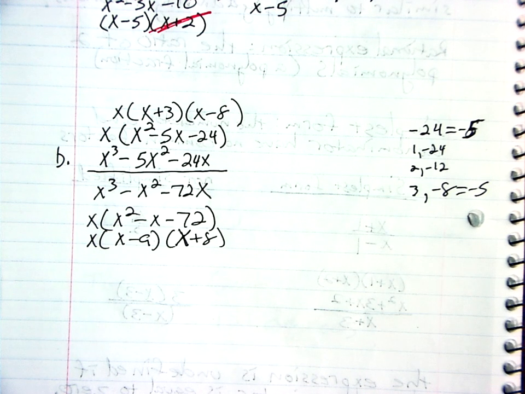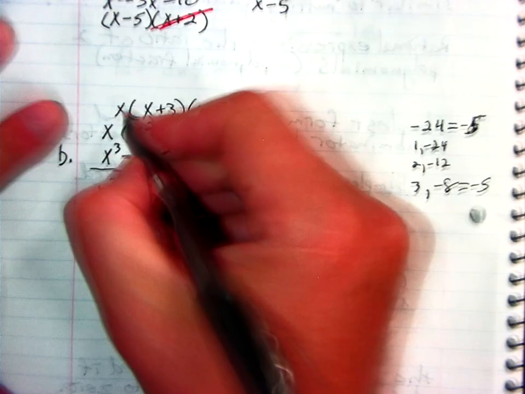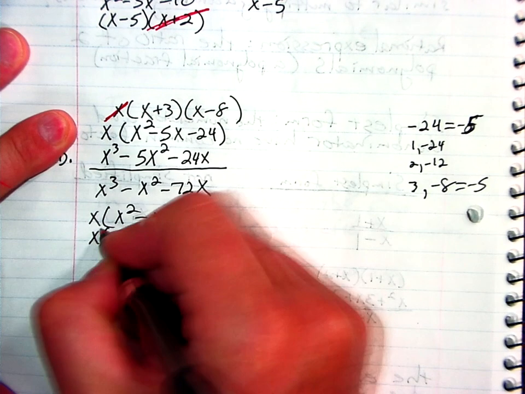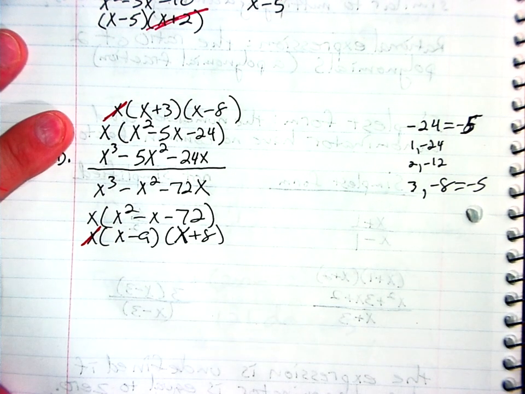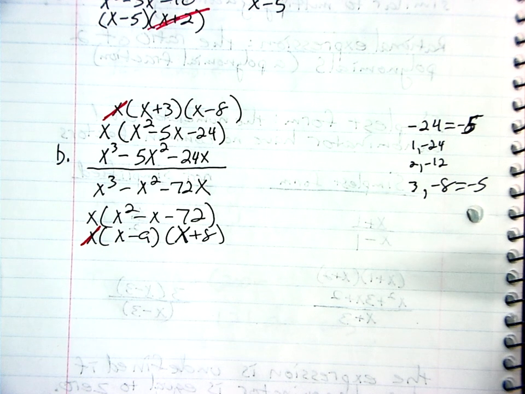From there, what can I slash out? Let's see. How about the x? Just the plain x. I can get rid of that, right? Did I make a mistake? What's going on here? Hold that thought. Give me just a second. I'm having a brain cramp.